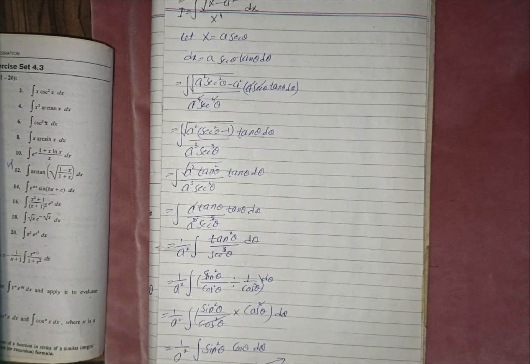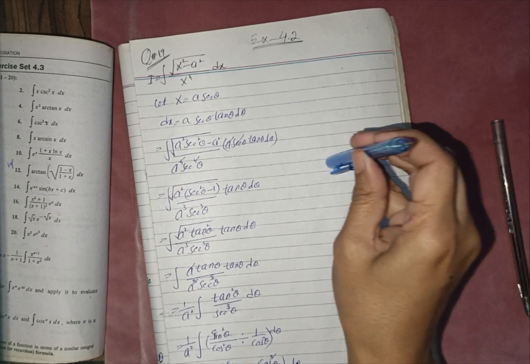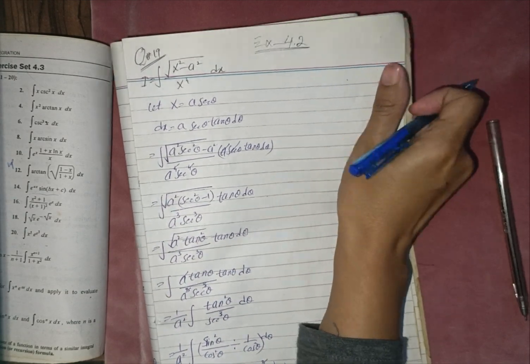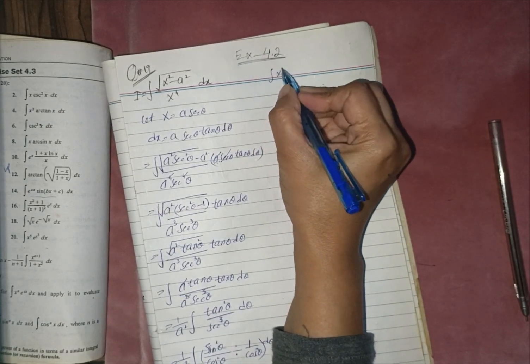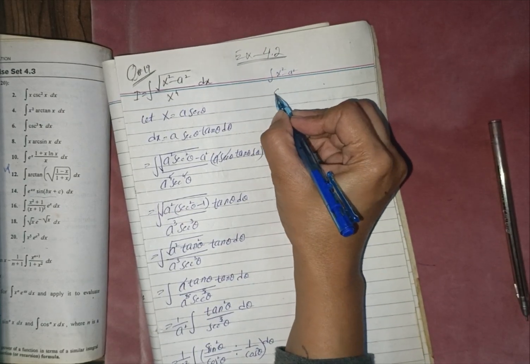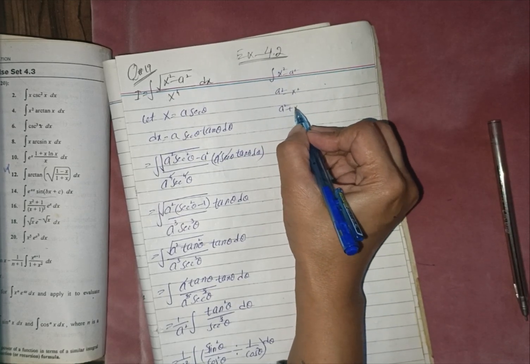Here are some other techniques of integration. In our previous lecture, we discussed three most important techniques of integration, which are about x square minus a square, a square minus x square, and a square plus x square.